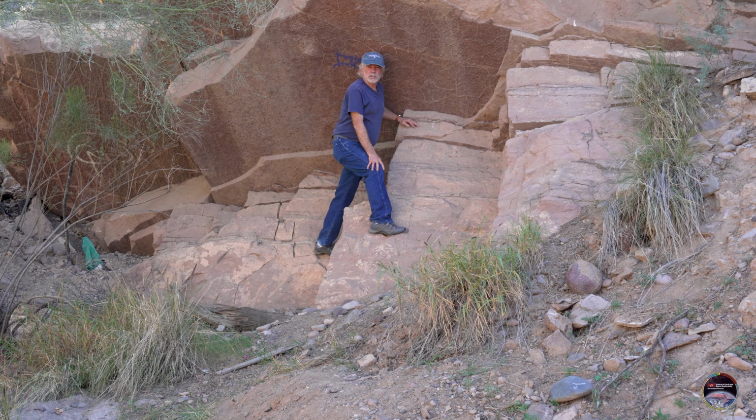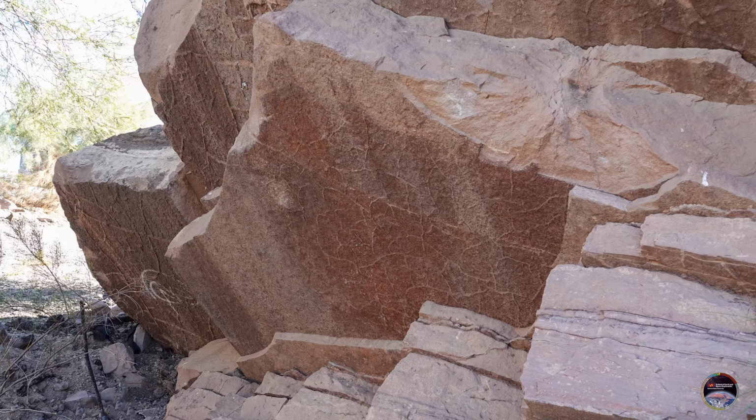This stop features something else that you didn't see before. So take a look at this face behind me. We're looking at the bottom of a bed. See what you see.